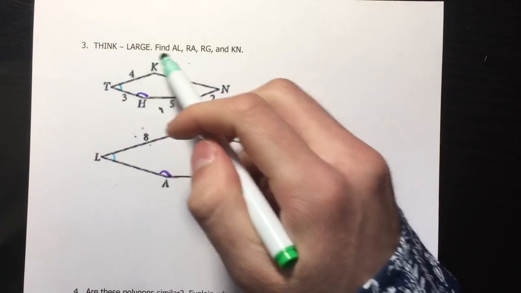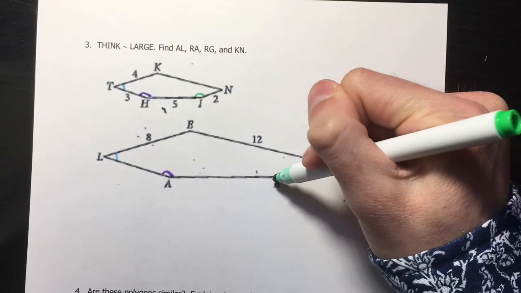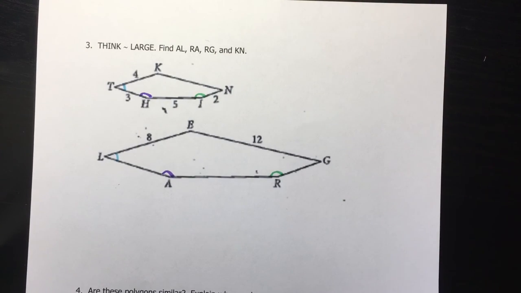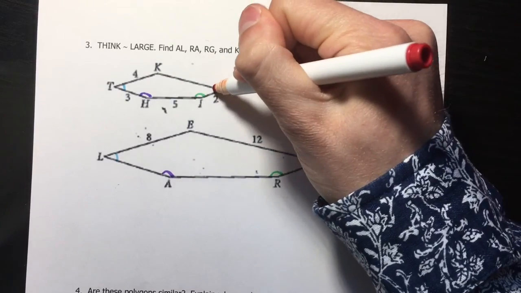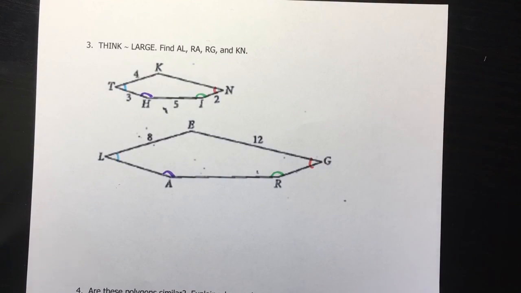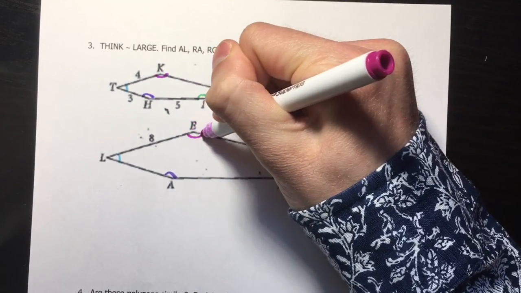Angle I corresponds to angle R. Angle N corresponds to angle G. And angle K corresponds to angle E, or is congruent to angle E.